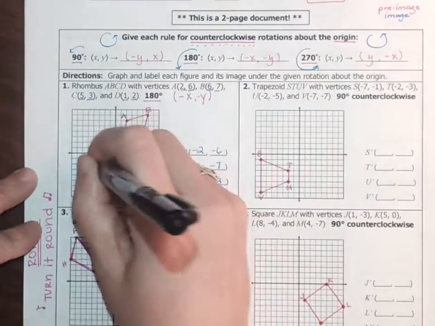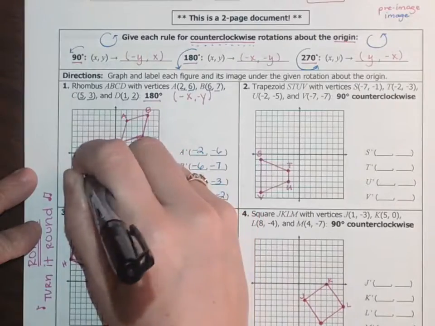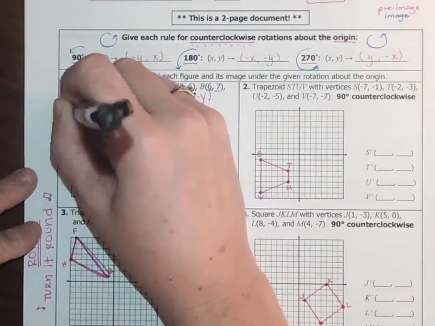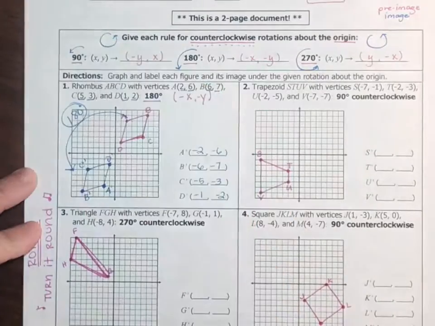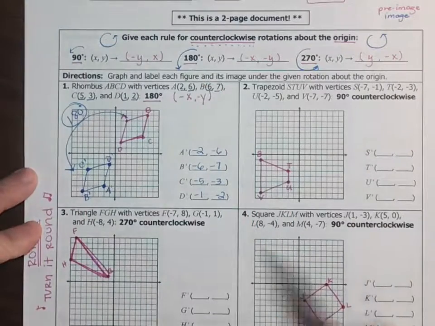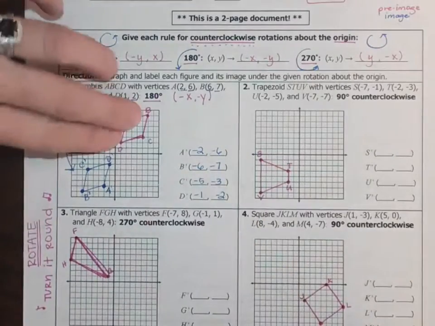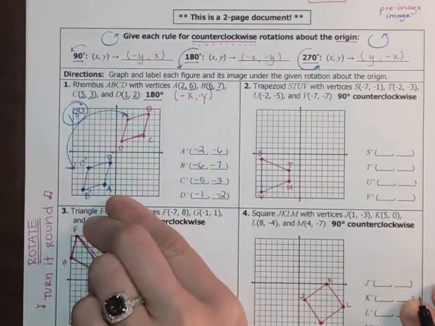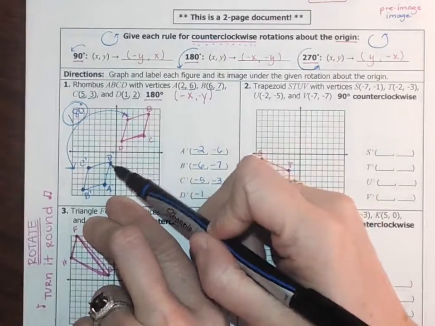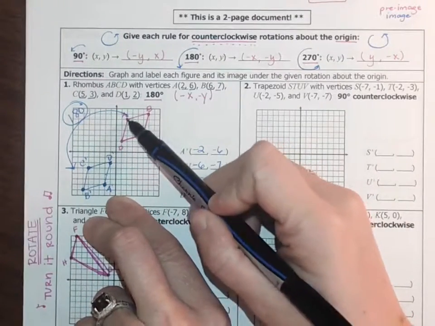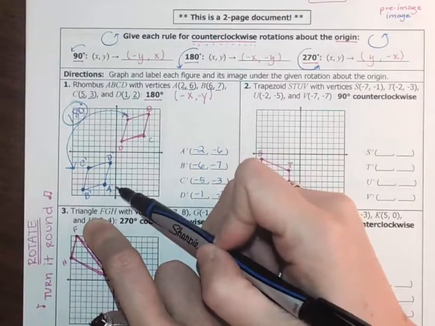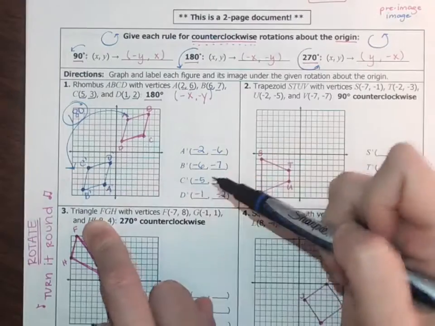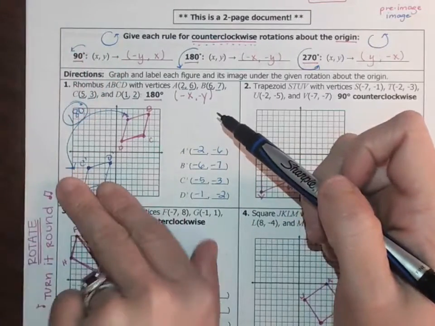We rotated this 180 degrees about the origin. What we should notice is that we've taken our figure and rotated it to this point. Notice where our points are: A and A prime, B and B prime, and C and C prime. So we actually rotated this figure.